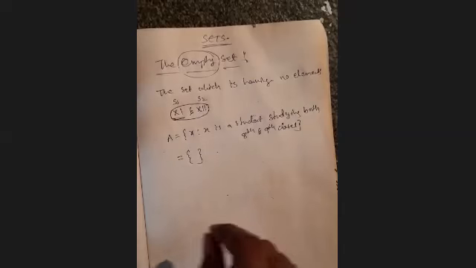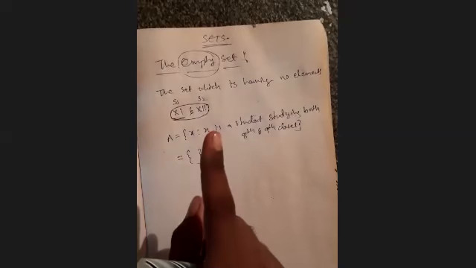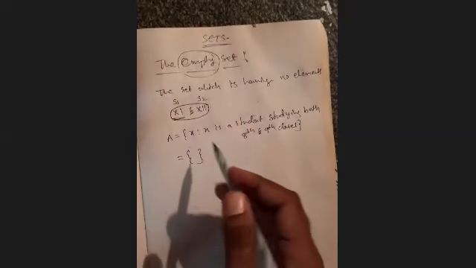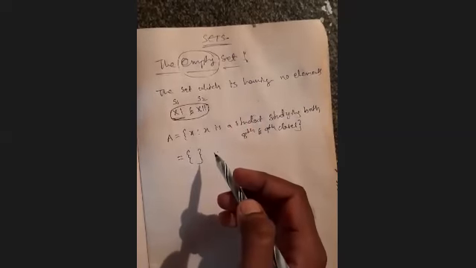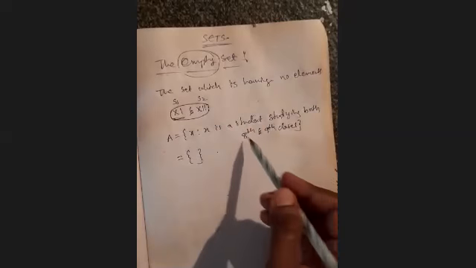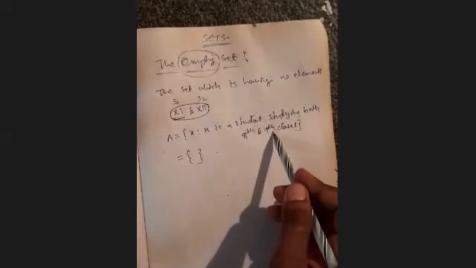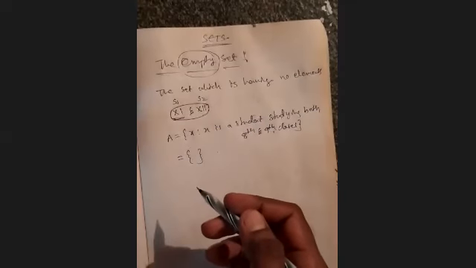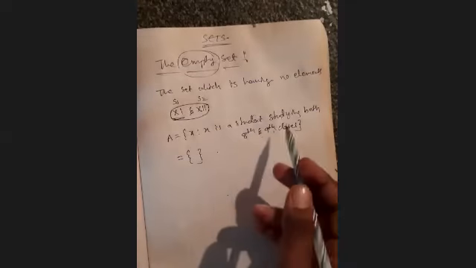But here I'm taking the set of students studying 8th and 9th class. How will a student study 8th and 9th class at a time? So no student can study 8th and 9th class at a time.